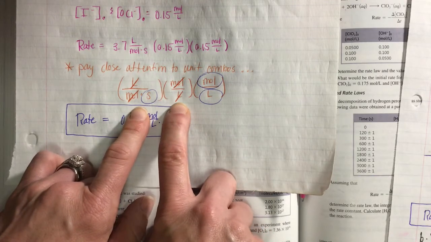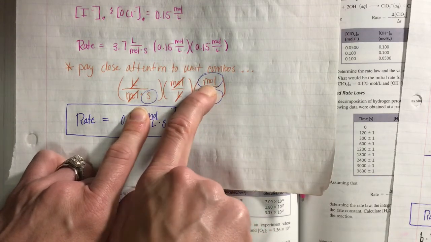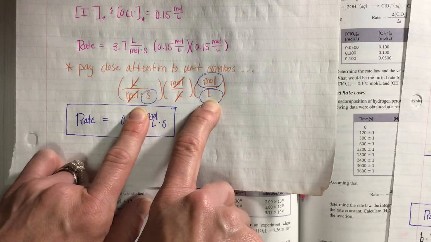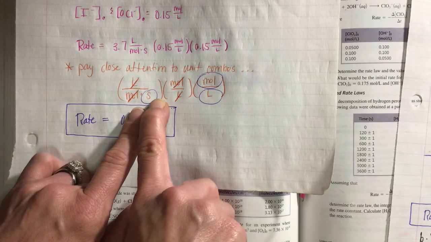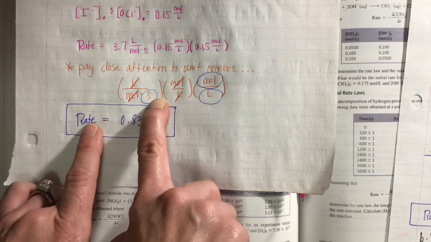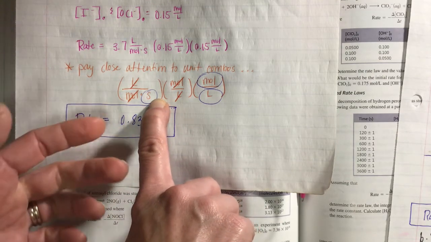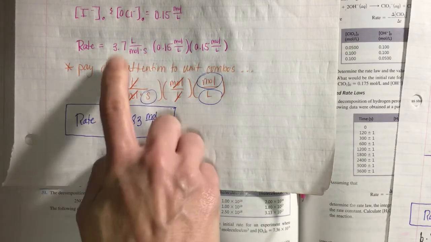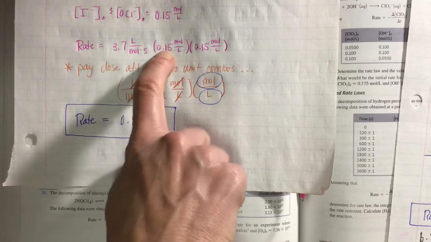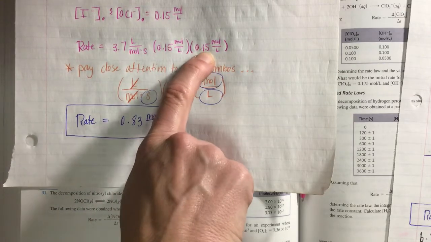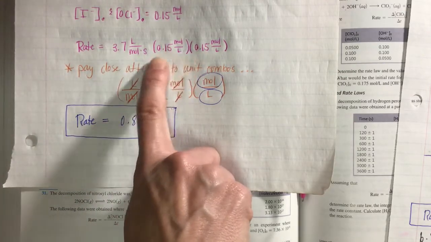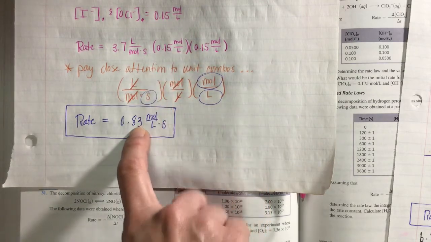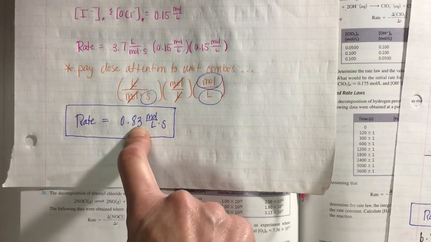So now think about what you have left over. You have a mole in the numerator, a liter in the denominator, and then the second that's left over is in terms of time. Well, rate is always going to be a function of time. So in this particular question, it's seconds. So I'm just going to take the 3.7 times the 0.15 times 0.15. This tells me if I have these two initial concentrations for my reactants, this is the rate at which that reaction is going to proceed.